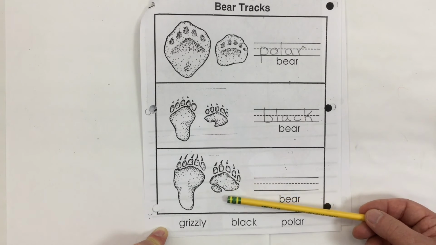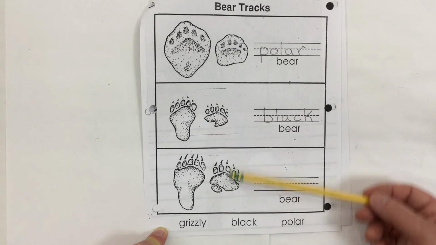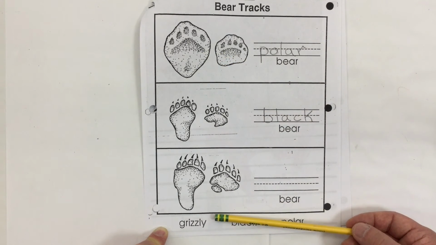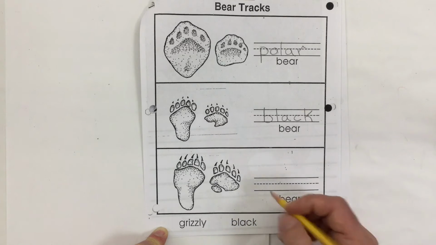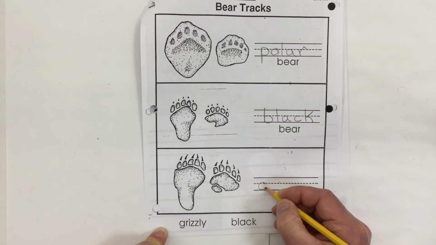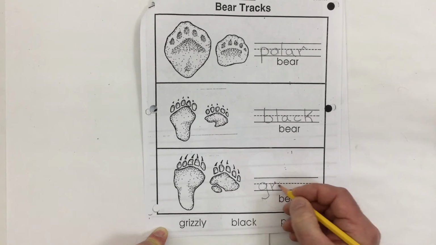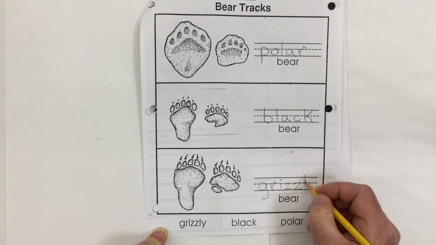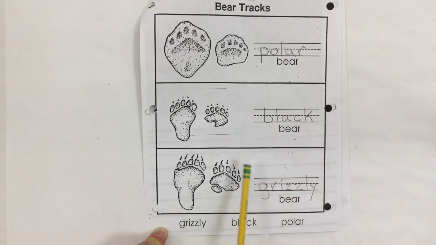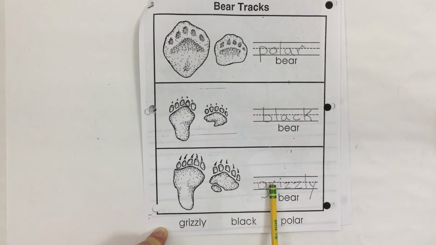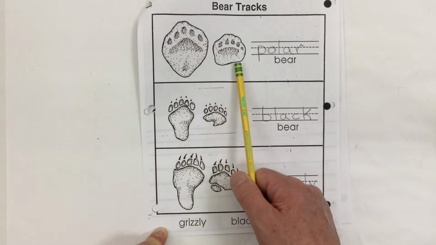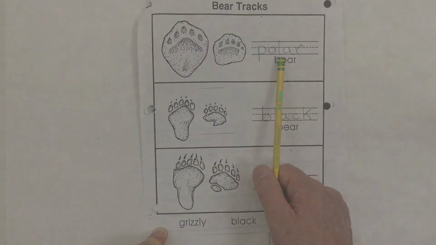We've only got 1 bear print left and only 1 name left. These paw prints look pretty big, but they don't stay on top of snow. This is a big, heavy bear. Which bear do you think this one is? Yeah, grizzly bear, also known as the brown bear, but grizzly, G-R-I-Z-Z-L-Y. These big paw prints, the grizzly. These small ones, the black bear. And these ones with all this padding around it like snowshoes, is the polar bear.